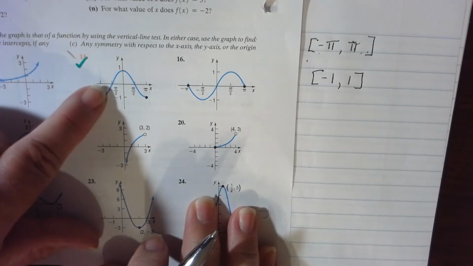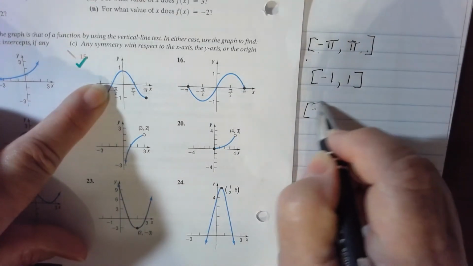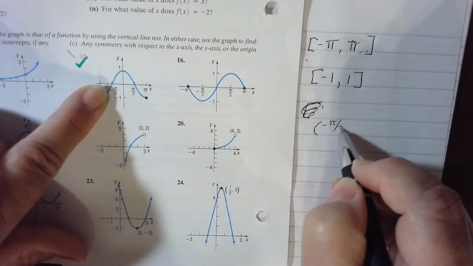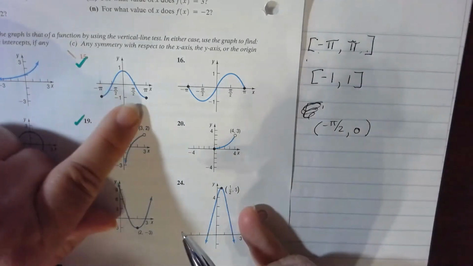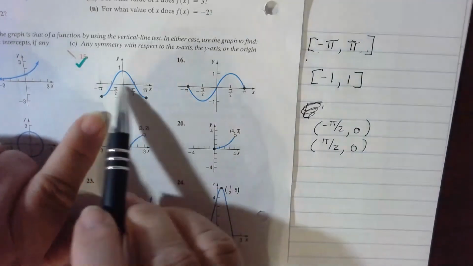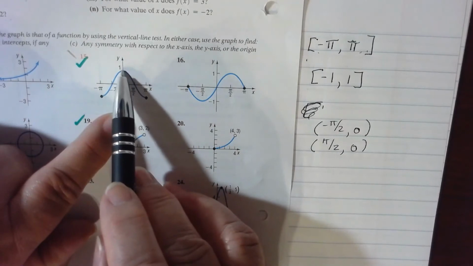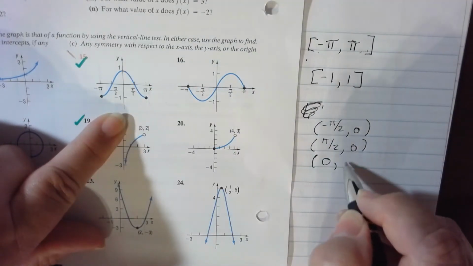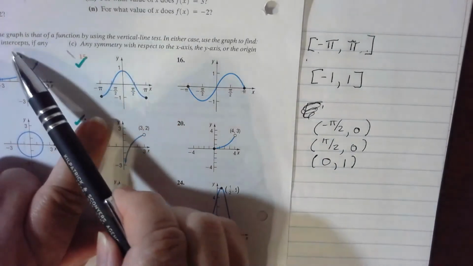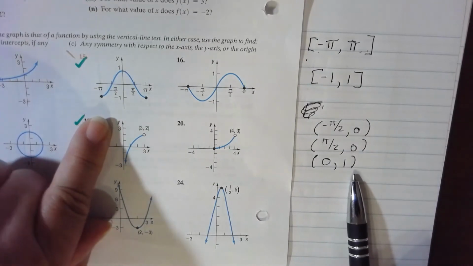Intercepts. Well, it has an x-intercept right there at negative, sorry, this is an ordered pair, so it's a parenthesis. Negative pi over 2, that makes y 0. It has another one at positive pi over 2. Those 2 points right there. The y-intercept is this point, so you would write that one as 0, 1. So on the question, what are the intercepts, you would list all 3 of those ordered pairs.